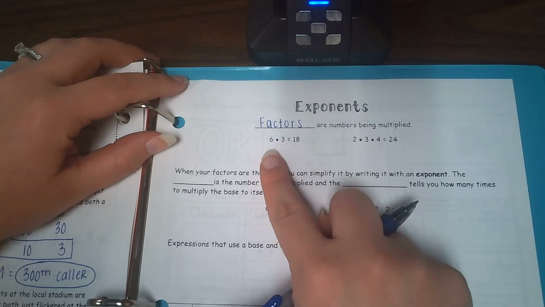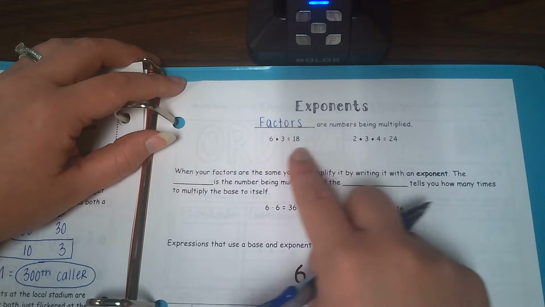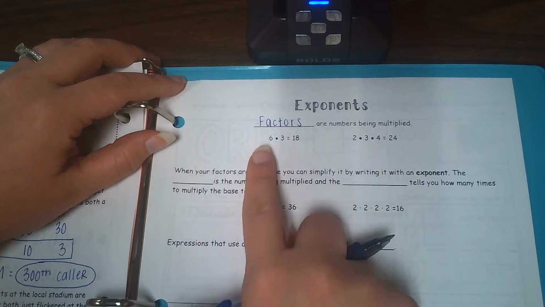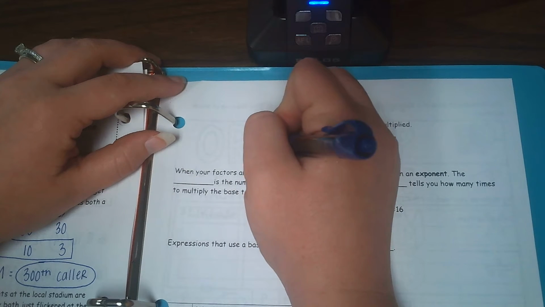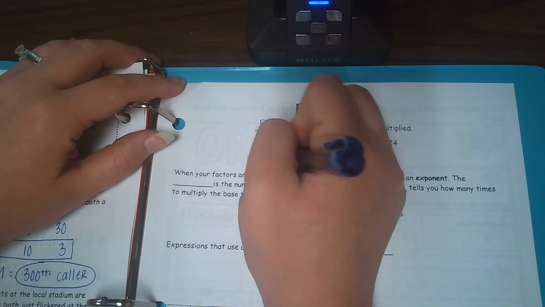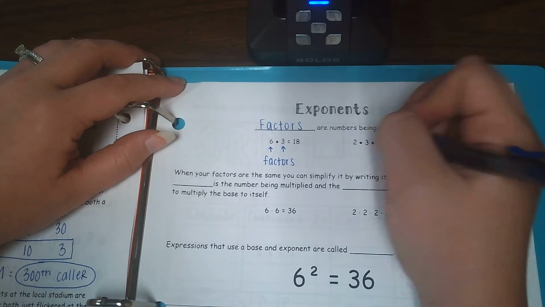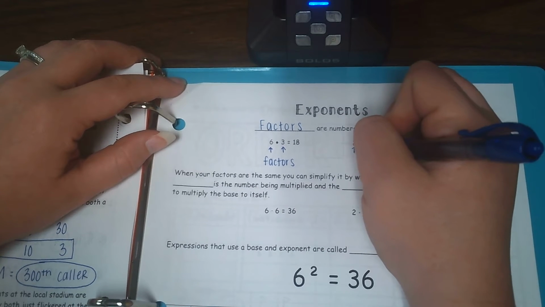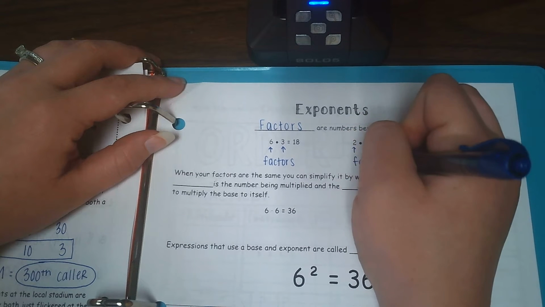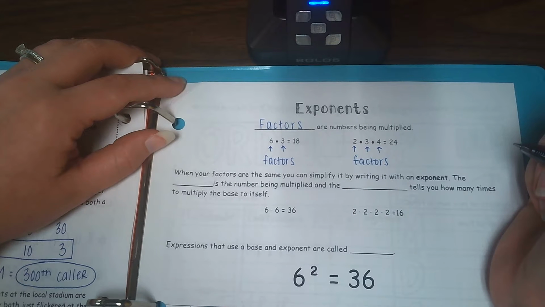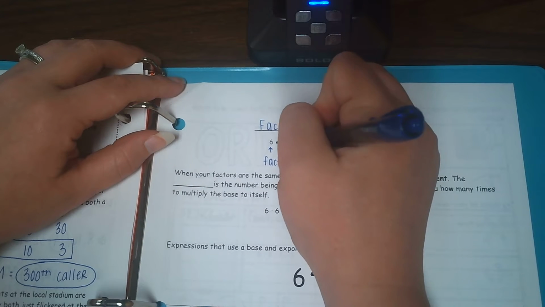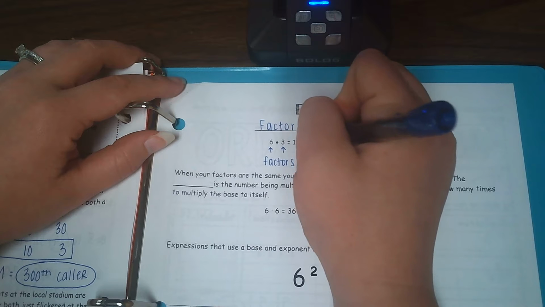So in the two examples that they give us, 6 times 3 equals 18, and 2 times 3 times 4 equals 24. 6 and 3 are both factors. And 2, 3, and 4 are factors. 18 and 24 are not factors. 18 and 24 are called products.